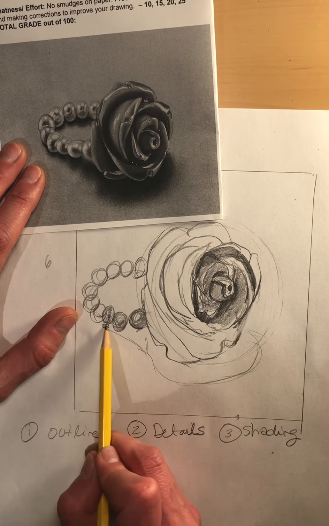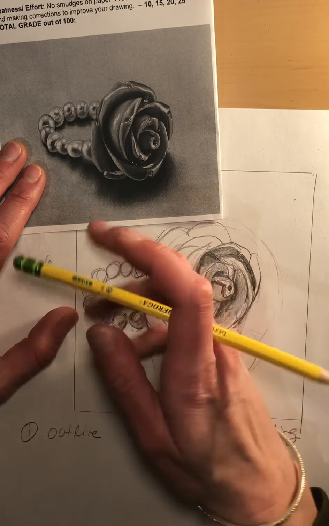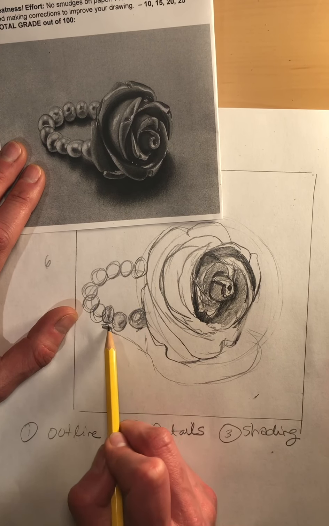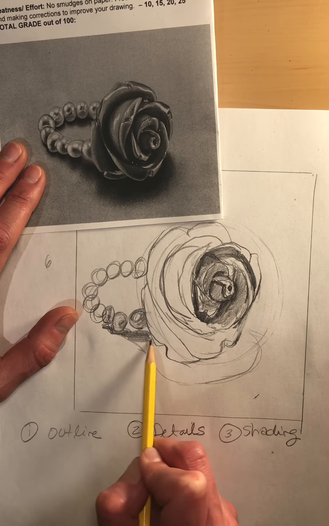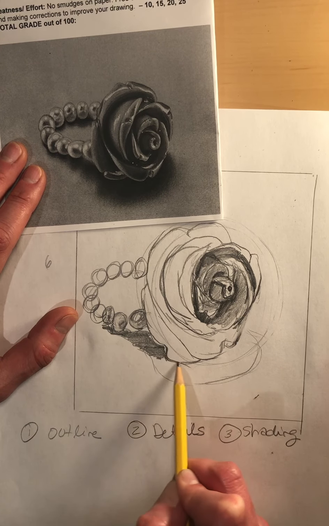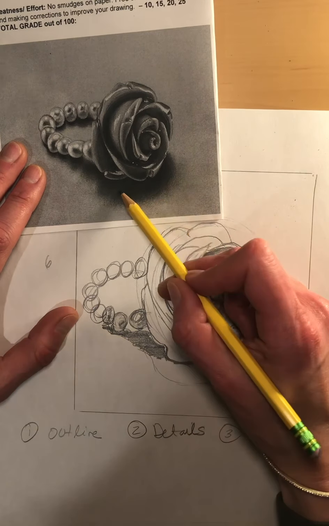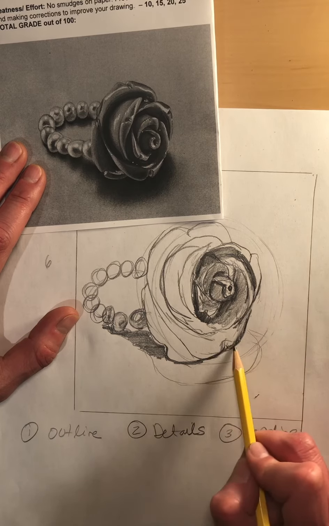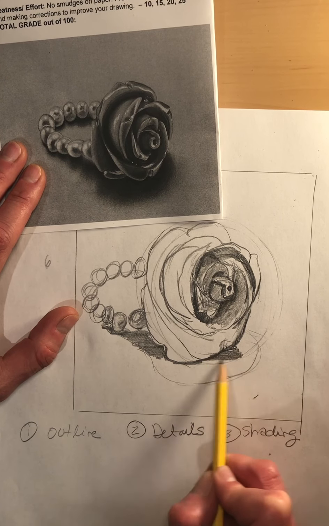You're going to add your cast shadows, and if you go too dark in areas, you can always erase. Then you're going to go in with your cast shadow at the very end. It's very dark right in this area, so that's all your level 5s. You're only doing a cast shadow left and right, not up and down.